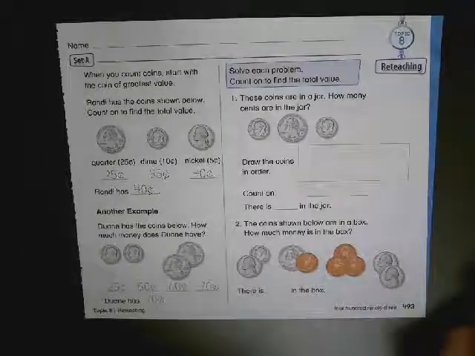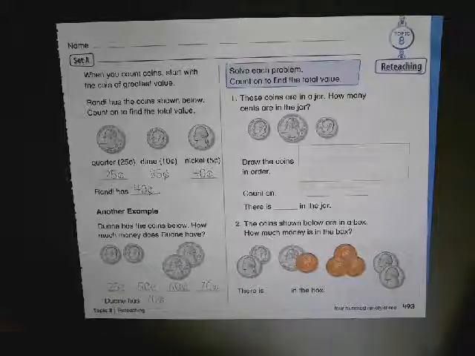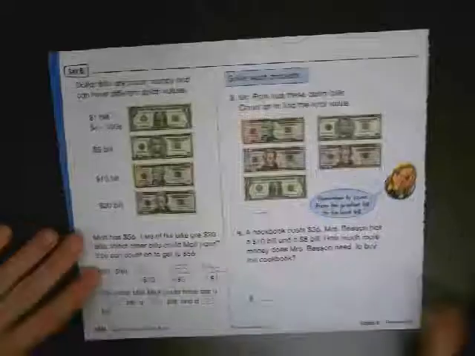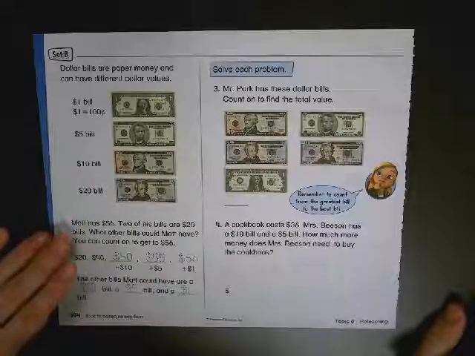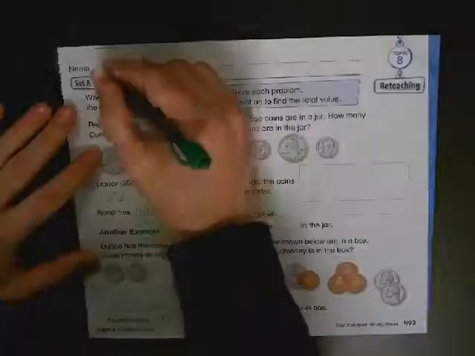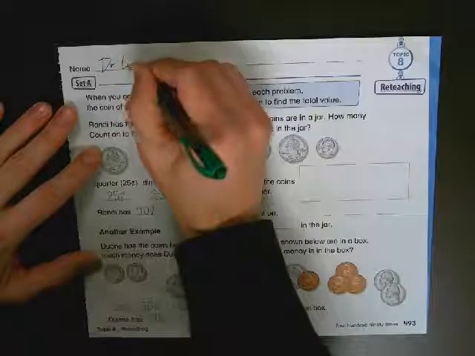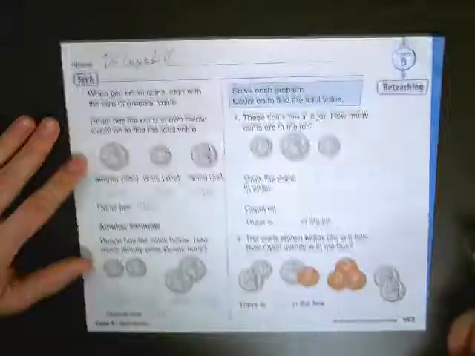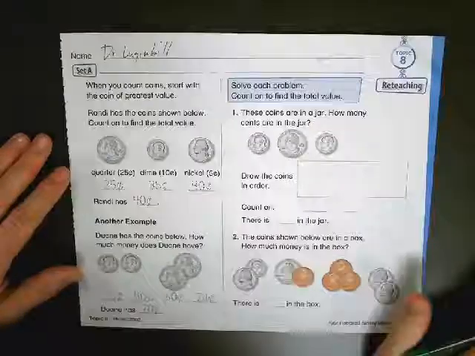Math on your own today focuses on 493, 494. If you don't have those, make sure you grab them. Start with your name at the top. This is nice because it's not much to it.